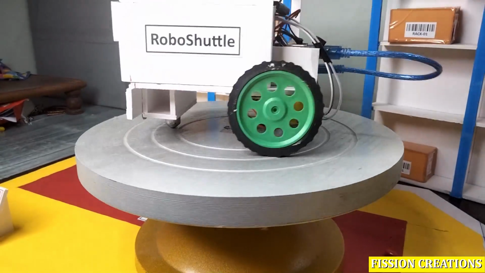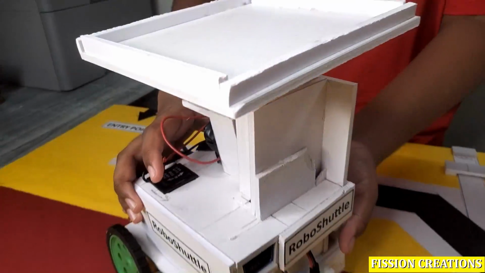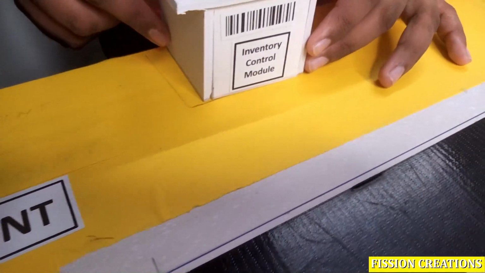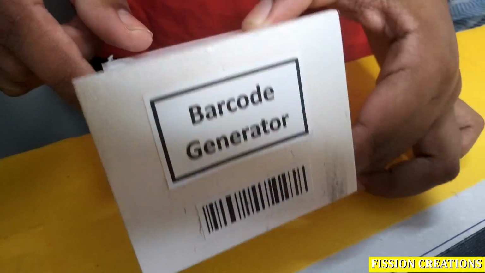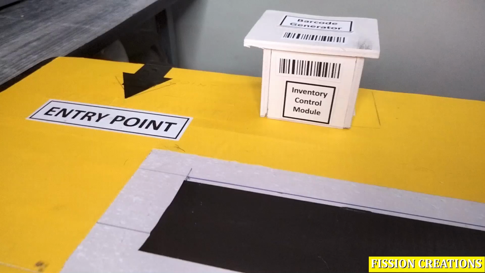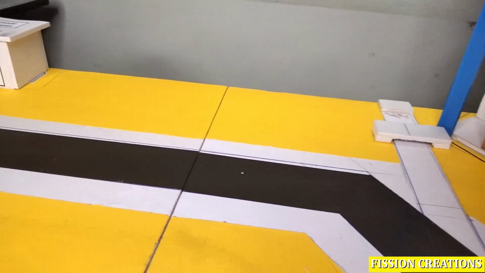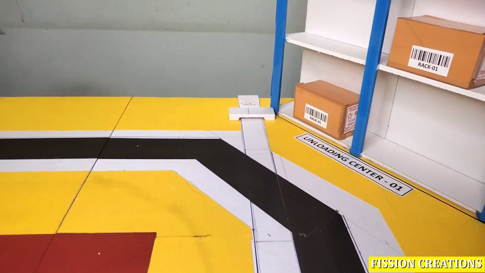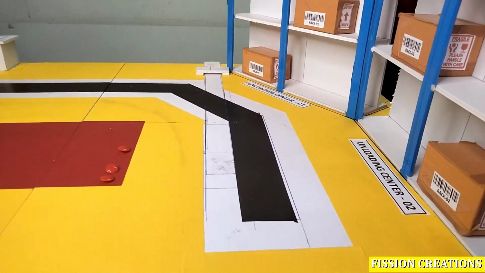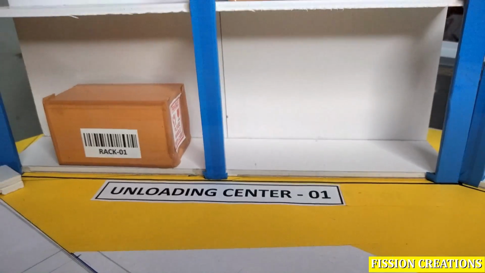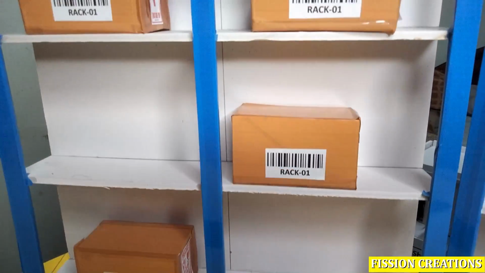Let me introduce you to my model, which is Roboshuttle, your transport partner. When the goods arrive at this entry point, this machine will be used to generate the barcode. This barcode will have all the details like the type of material, weight of material, and also the location for unloading. Details will then be sent to the database of the Roboshuttle and the unloading centers as well.